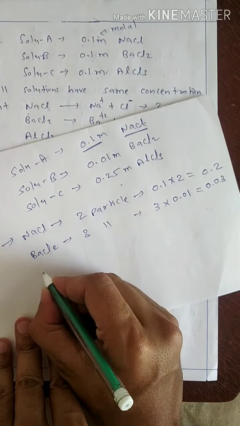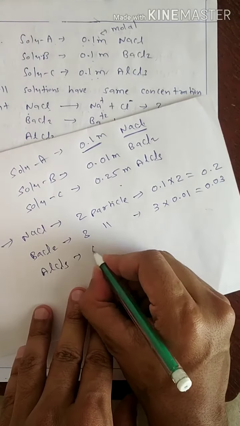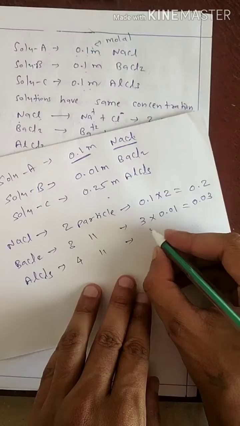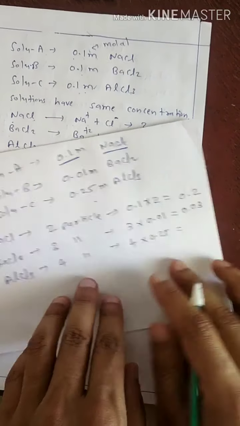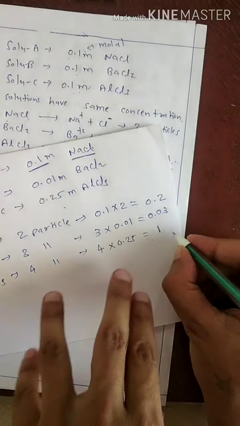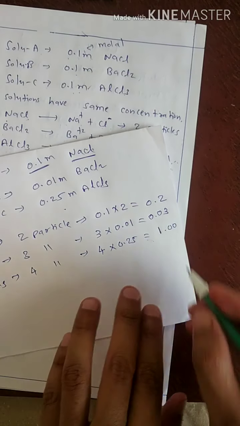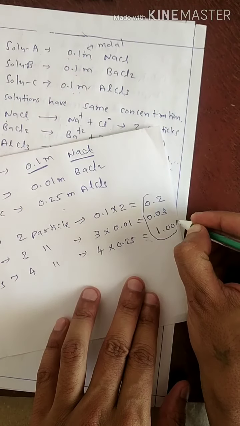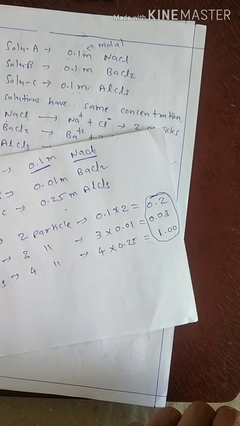Now for solution C, AlCl3, 4 particles, 4 into 0.25 will give you 1.00. According to the values we got, we have to decide the order.